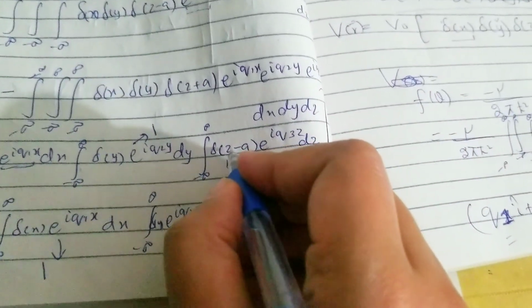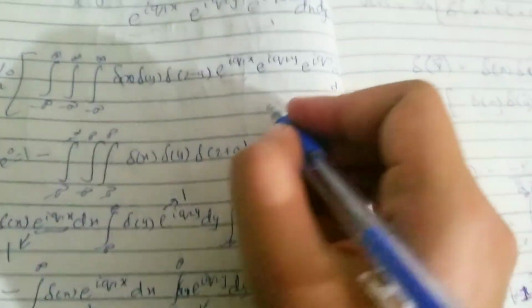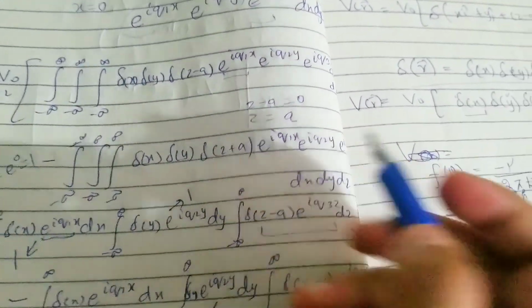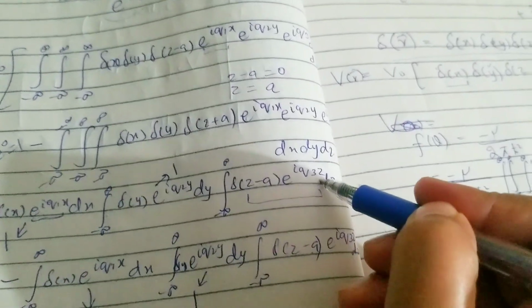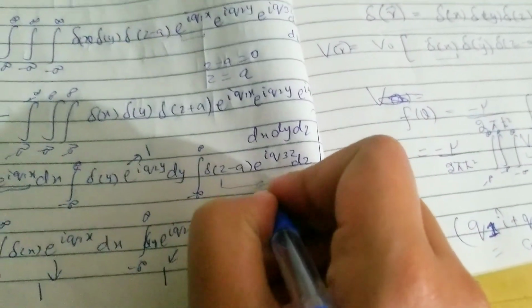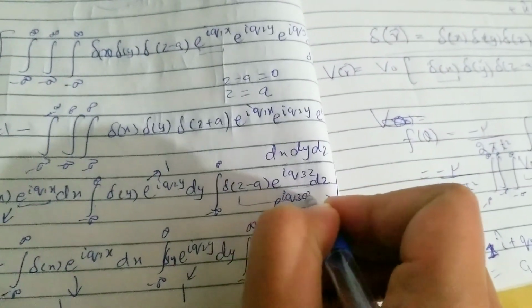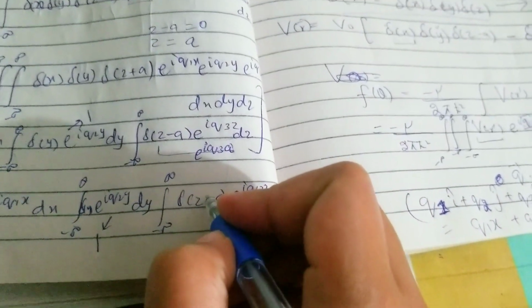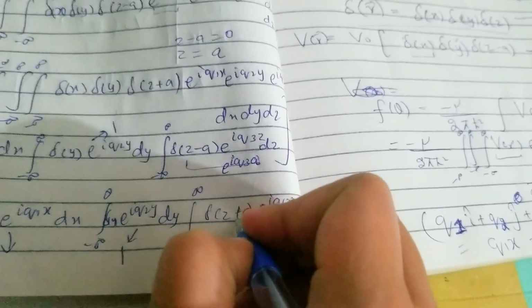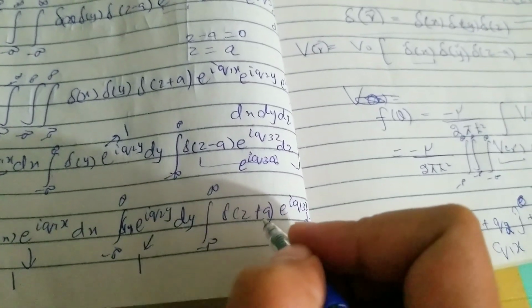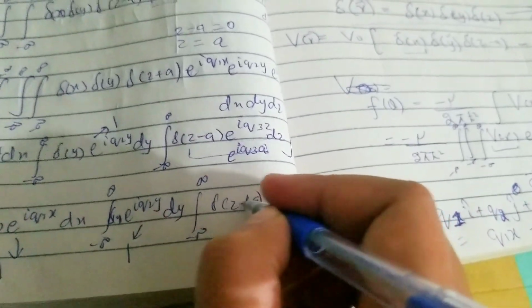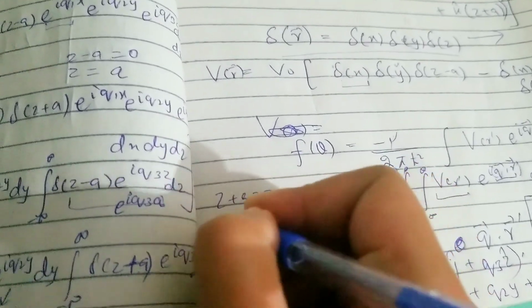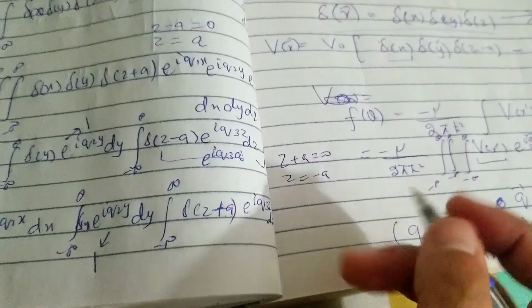For this you put z minus a equal to 0, and the value of z that you have to put in this function is a. So you will put e to the power iota q3a. This is the value that you will get. And here it's z plus a; I mistakenly wrote z minus a here. So you will put z plus a equals 0, and z equals minus a is the value that we will put in this expression.